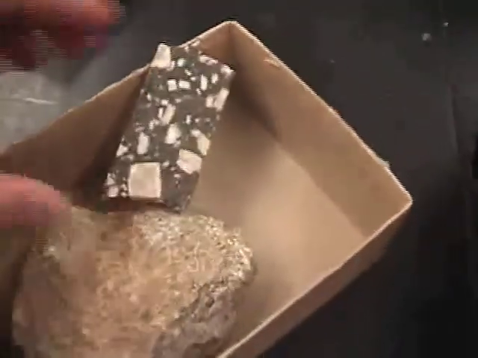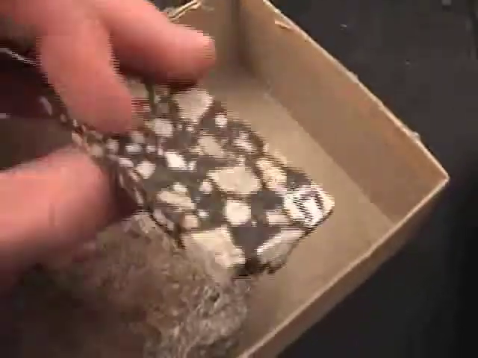This is orthoclase. It cools quickly. So these, believe it or not, are actually kind of small white crystals in a general sense. So we're looking at the white stuff in here. Orthoclase.